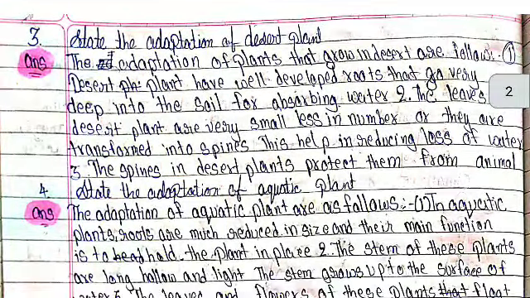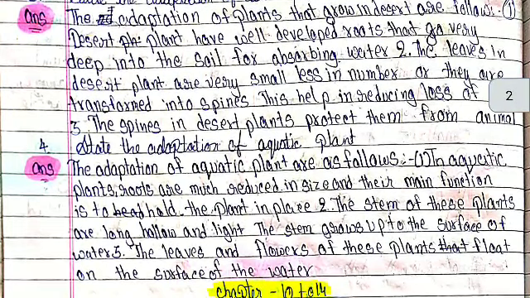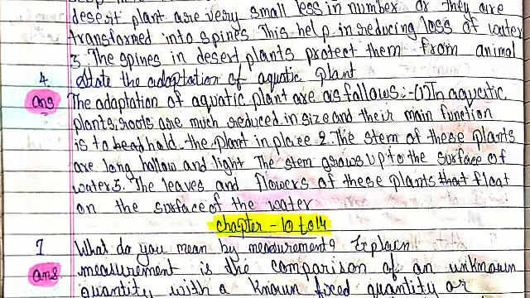Third number, state the adaptation of a desert plant. The adaptations of plants that grow in desert are as follows. Number 1, desert plants have well developed roots that go very deep into the soil for absorbing water. Second number, the leaves in desert plants are very small, less in number, or they are transformed into spines. This helps in reducing loss of water during transpiration. Third number, the spines in desert plants protect them from animals.